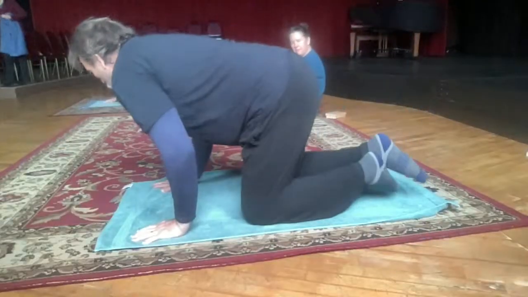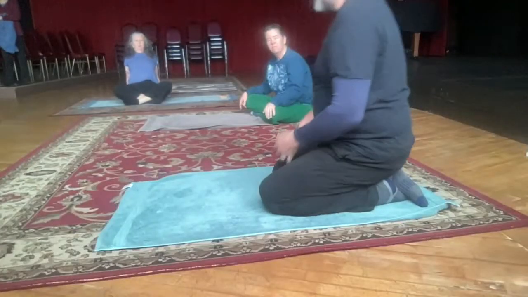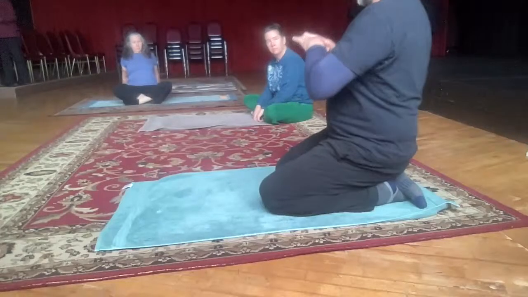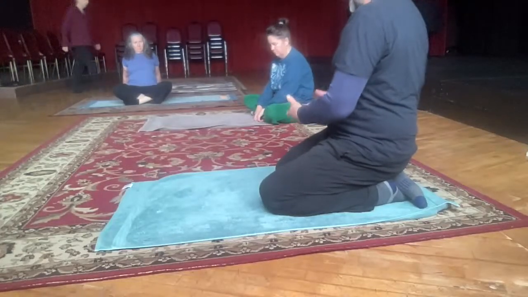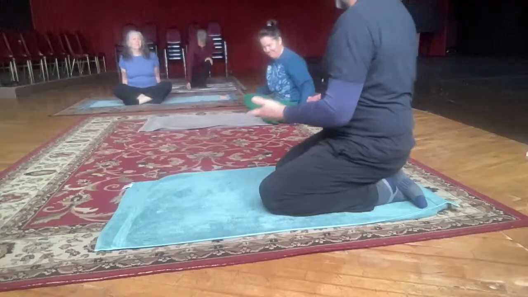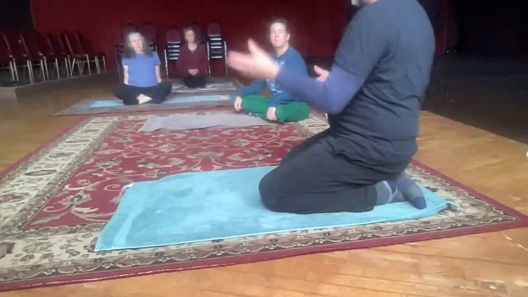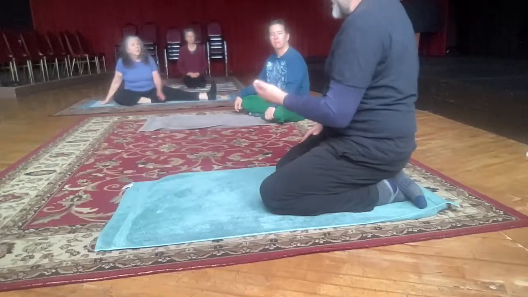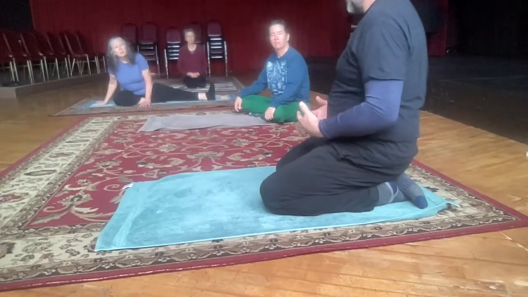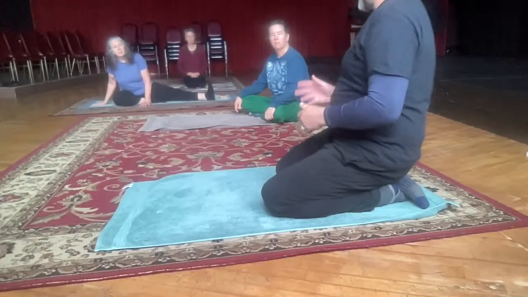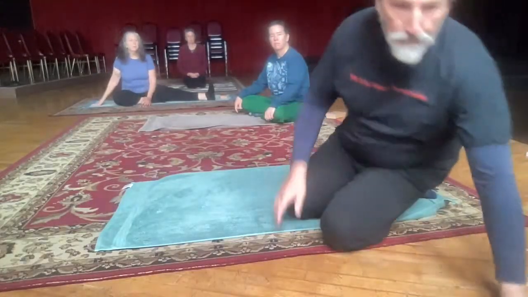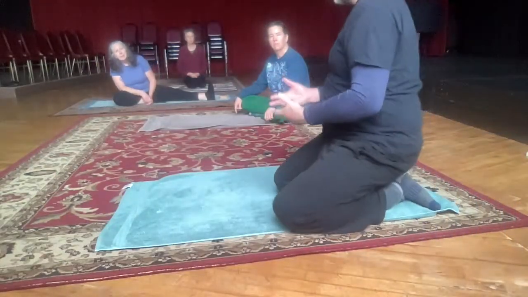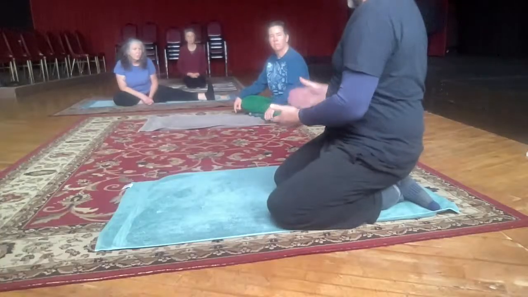I'll talk about this in terms of the development of the embryo and the development of the human being, the bed, and the development of us as cellular organisms, all kind of mirroring each other. Last week we talked about the endoderm, the gut sphere, the ectoderm being the skin and the nervous system, and the mesoderm being the bones and muscles.